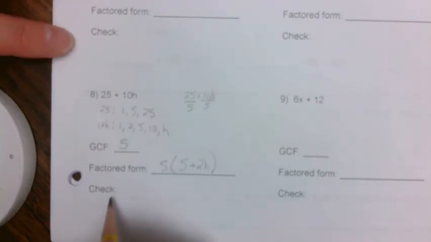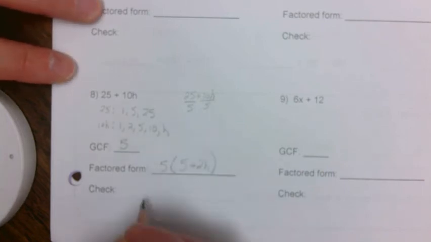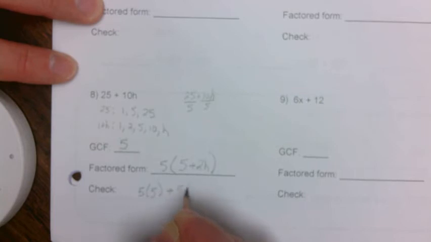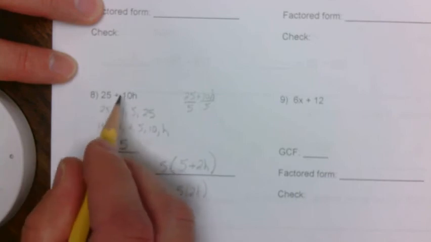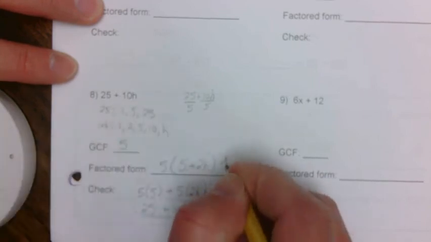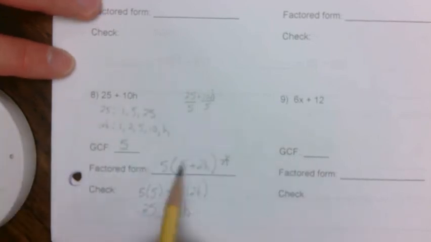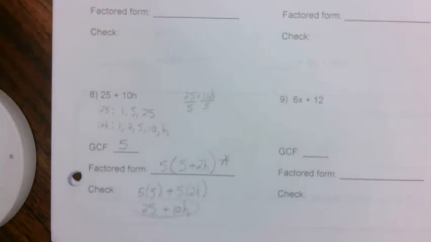Again, you can always distribute to do a check. If you use the distributive property here, you would do 5 times 5 plus 5 times 2h. 5 times 5 is 25. 5 times 2h is a positive 10h. And notice that that expression matches what you started with up here. So this expression has been factored completely, 5 times (5 plus 2h).